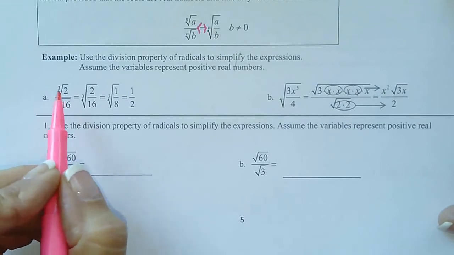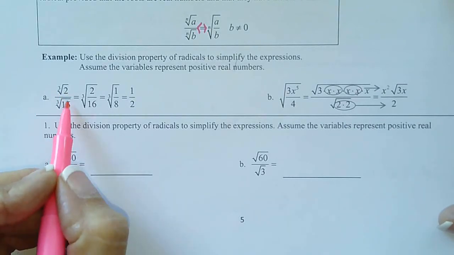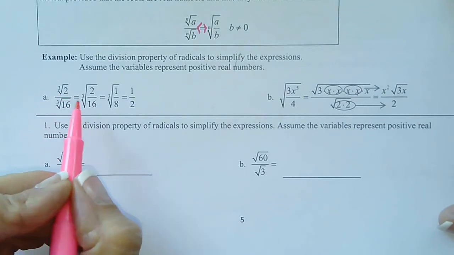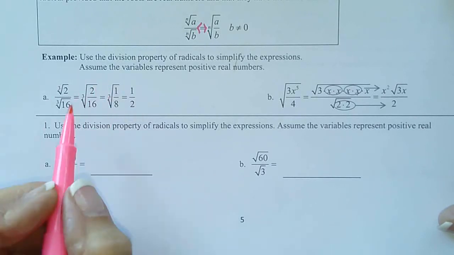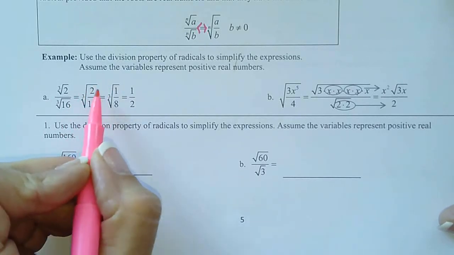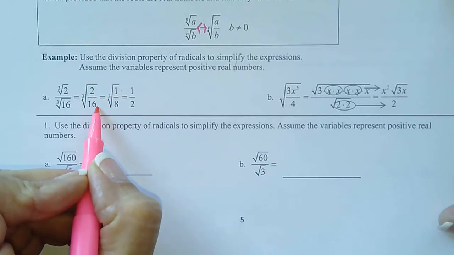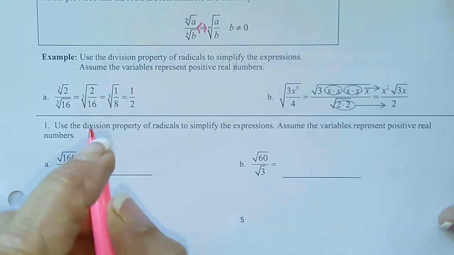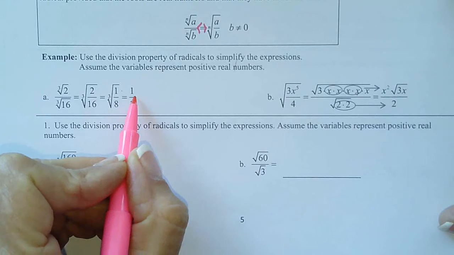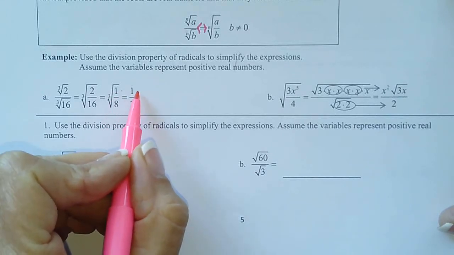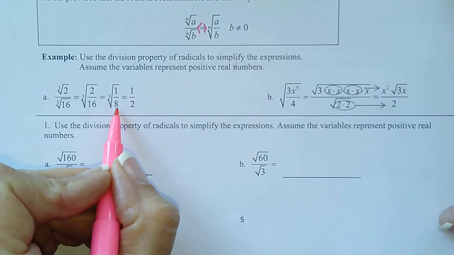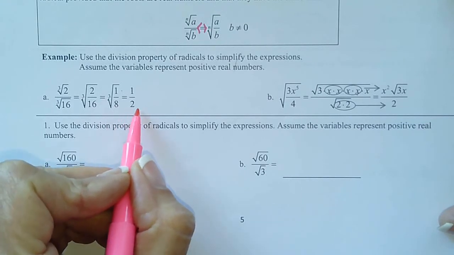So here is an example like I did above. Something is common, so this is the type where you would want to put it under a single radical, and then say 2 goes into 2 once. 16 divided by 2 is 8. So now it's simplified. Now I can do the cube root of each piece. The cube root of 1 is 1, because 1 times 1 times 1 is 1. The cube root of 8 is 2, because 2 times 2 times 2 is 8.